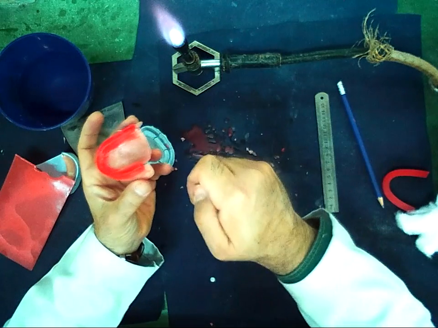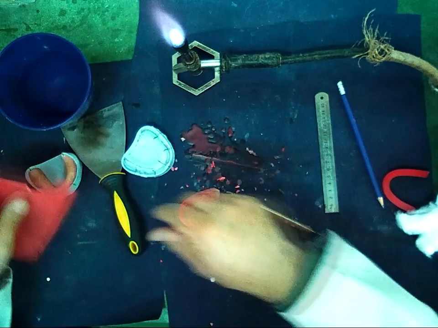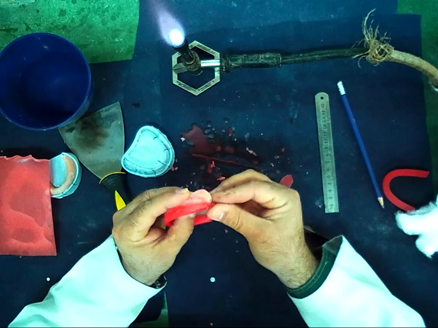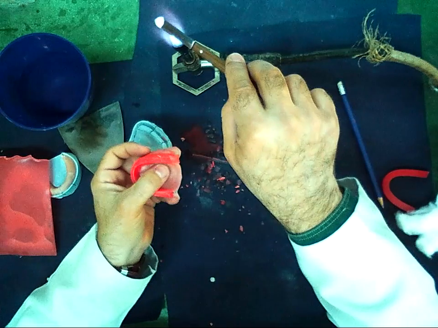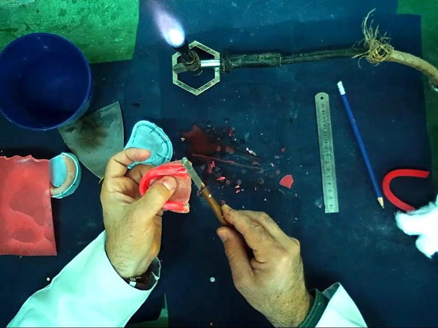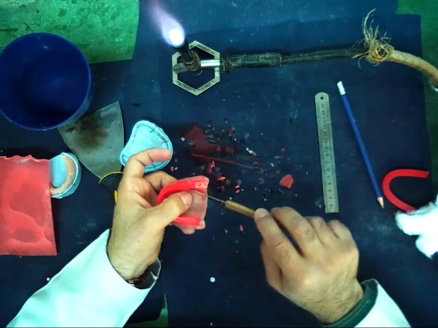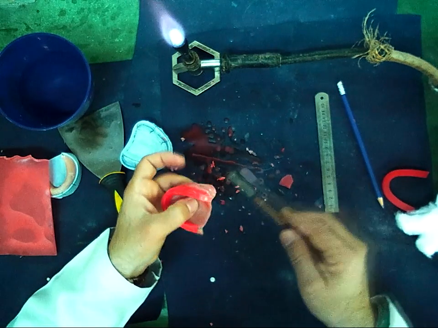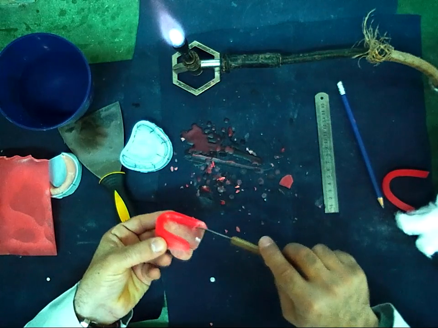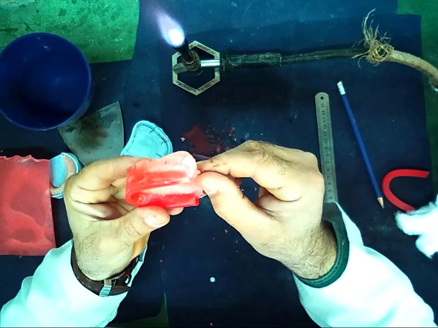On the posterior part over the maxillary tuberosity, I should make the wax in a slope manner, by using the sheet wax. This is slope.